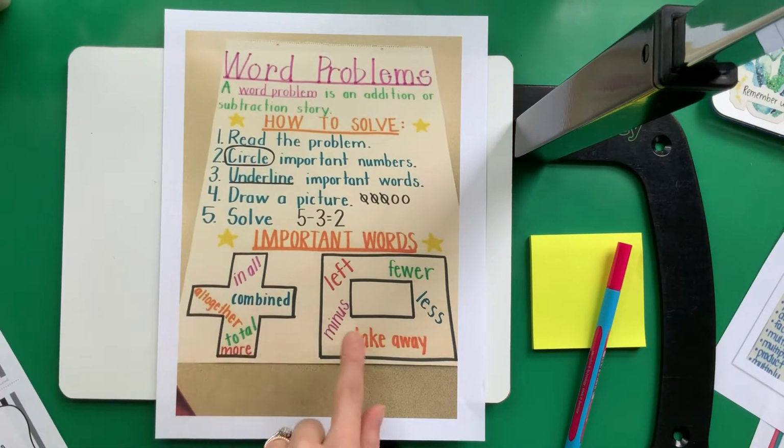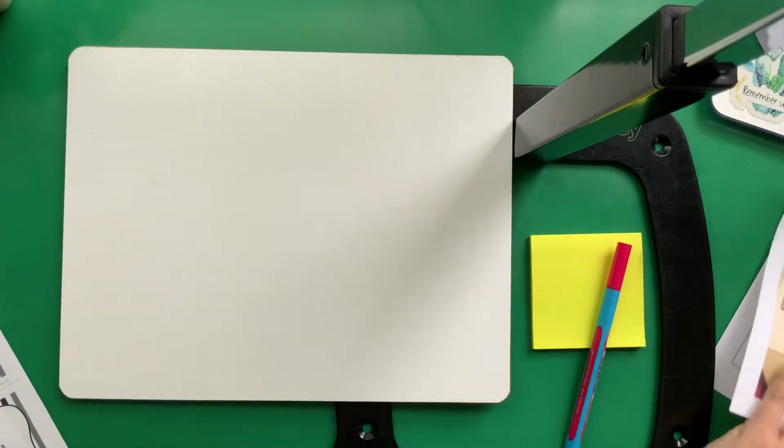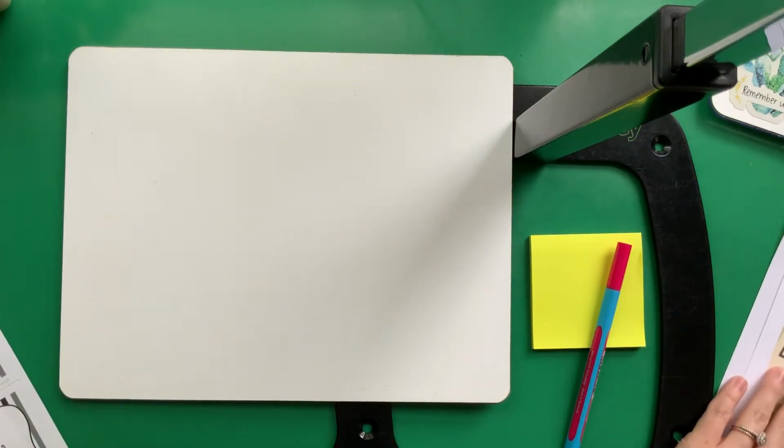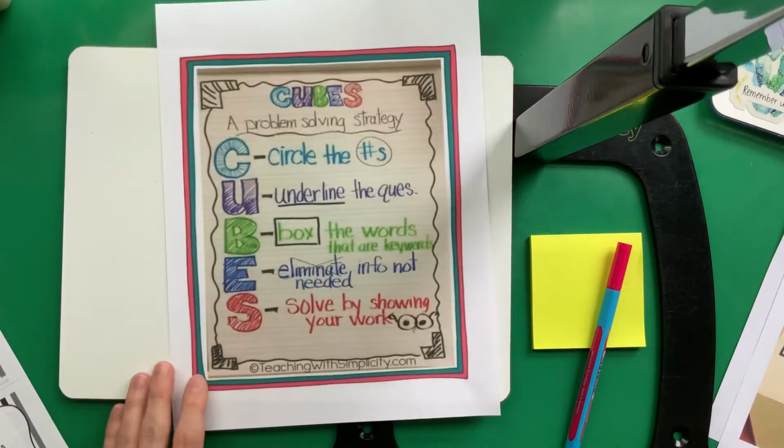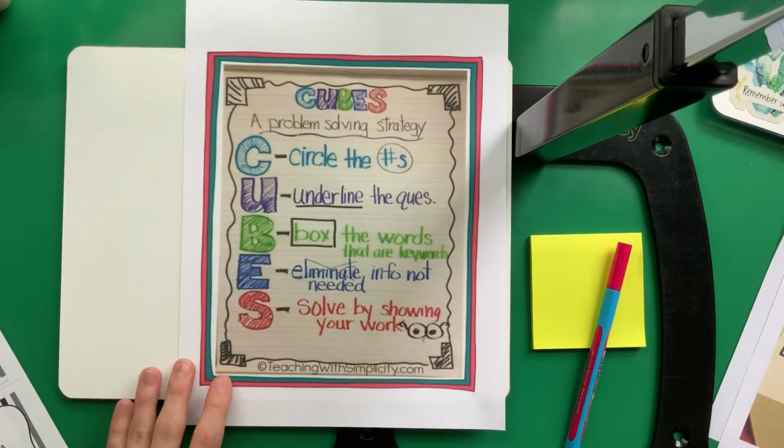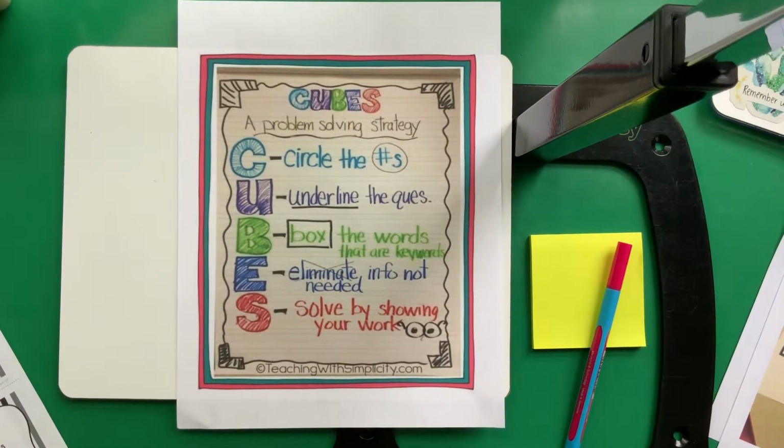Okay, right here they have the words for adding and subtracting. Don't forget that we also multiply and divide in third grade, so it's not just as simple as adding and subtracting for us. One cool thing that some of the other third grade teachers have been using in their classrooms that I want to share with you is this method called CUBES, and it just reminds you of all of those strategies that you need to do.